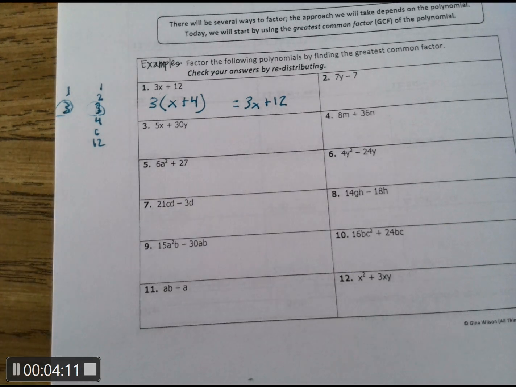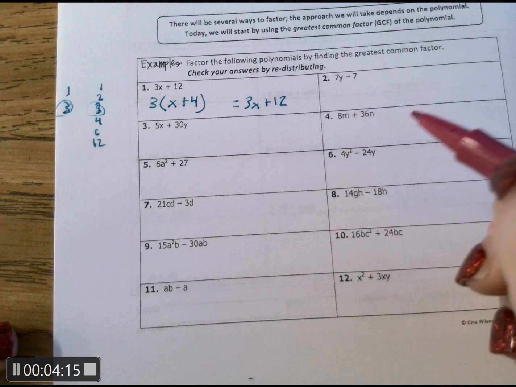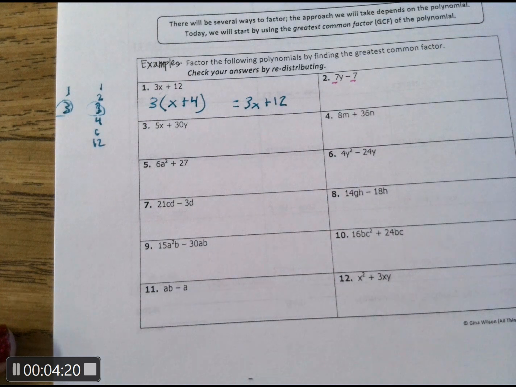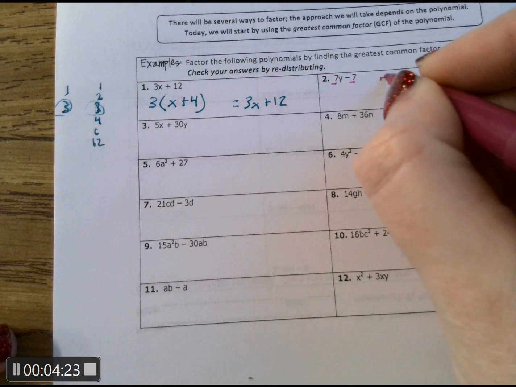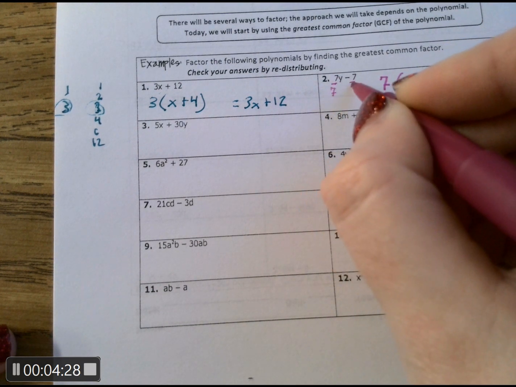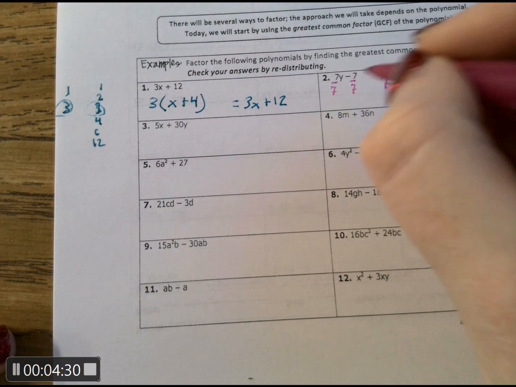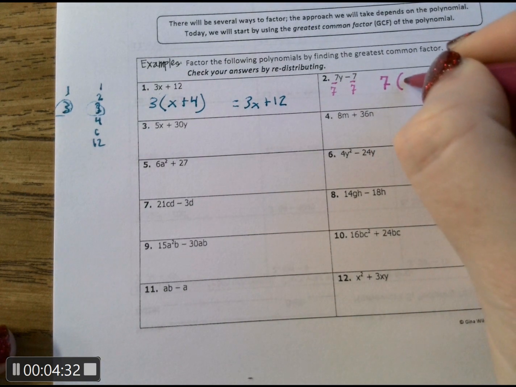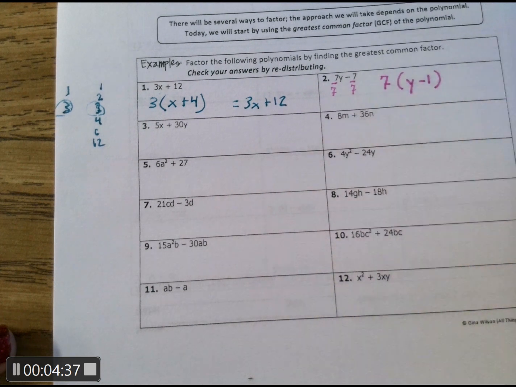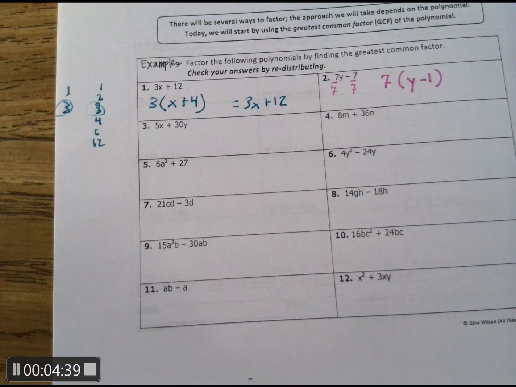Okay? So then let's take a look at the next one. So we have 7y minus 7. Well, this one's a little bit easier because our greatest common factor is going to be 7. So we're going to take a 7 out, parentheses, and then we're going to divide each of them by 7. So 7y divided by 7 is going to give us y. Negative 7 divided by 7 will give us negative 1. Alrighty.